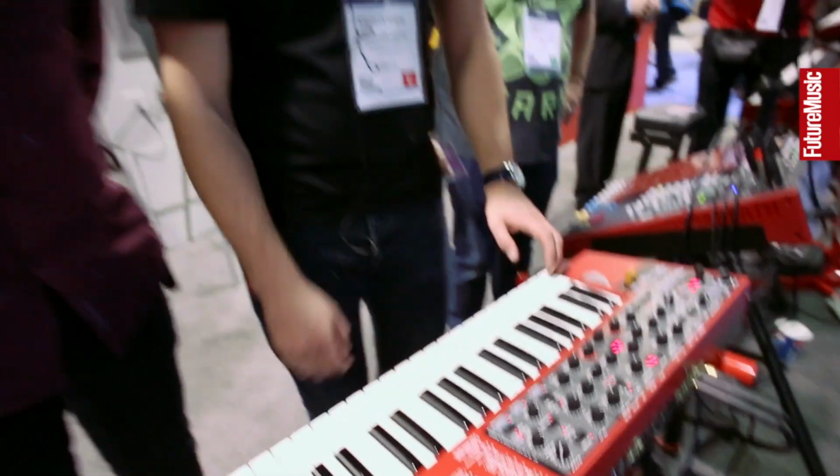So when is it going to be available and how much is it going to be? This will be available in April, and in US dollars it's $17.99. I'm not sure about the European retail price. So $17.99 and available in April.